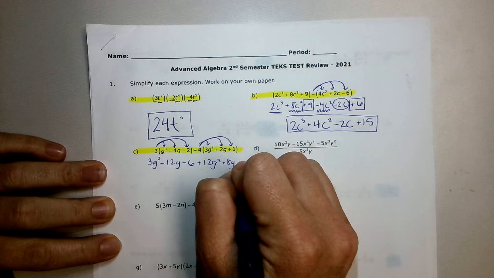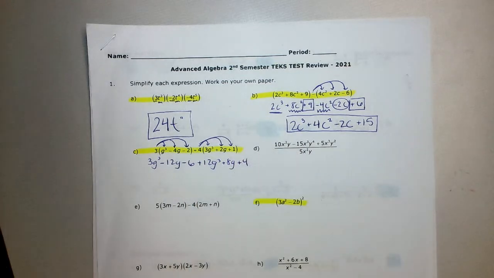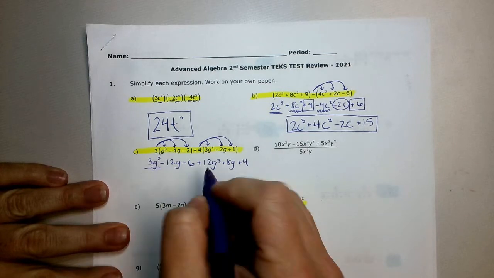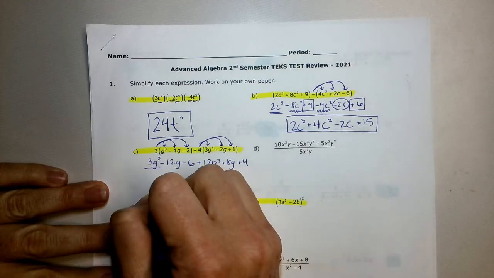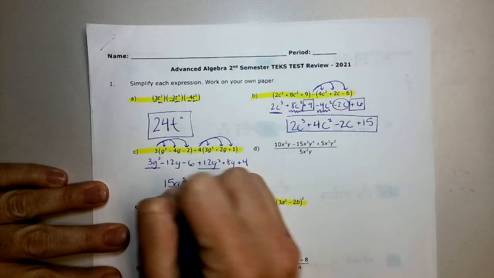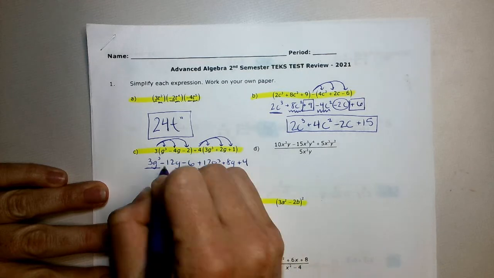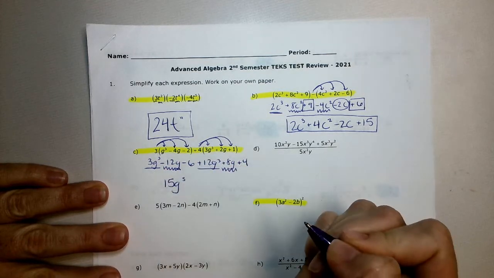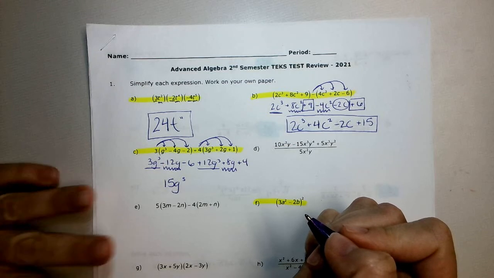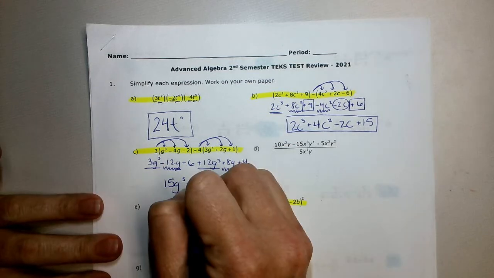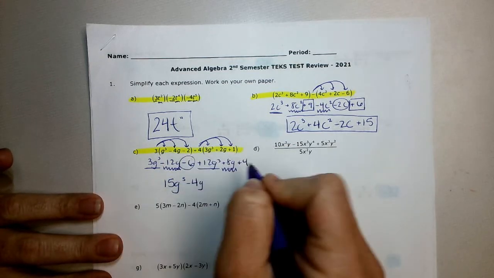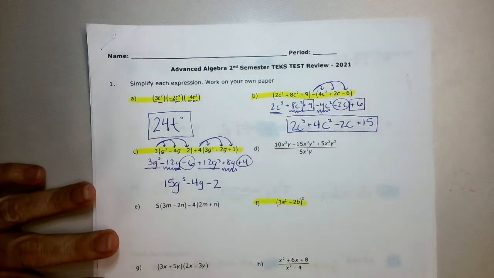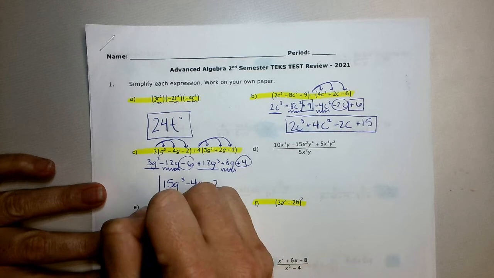plus 4. And now there's no more parentheses, so we're not distributing. We are just going to combine like terms. So I have 3g cubed plus 12g cubed, which is 15g cubed. Then I don't have any squareds, but I do have just a g. So negative 12g plus 8g is negative 4g. Then I have negative 6 plus 4, which is going to be negative 2. And that's your answer.